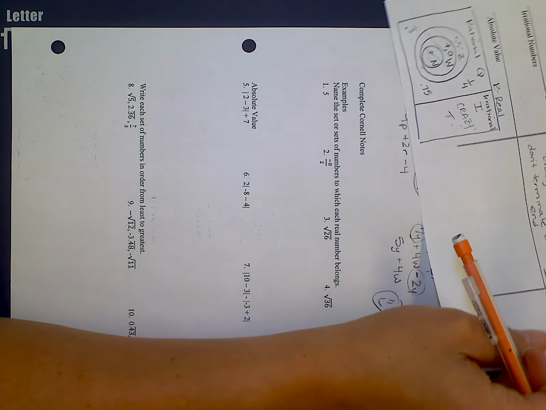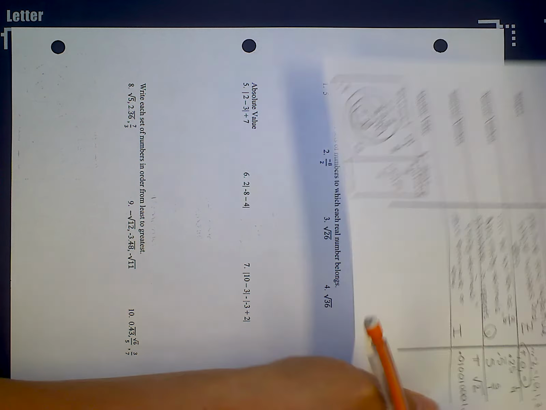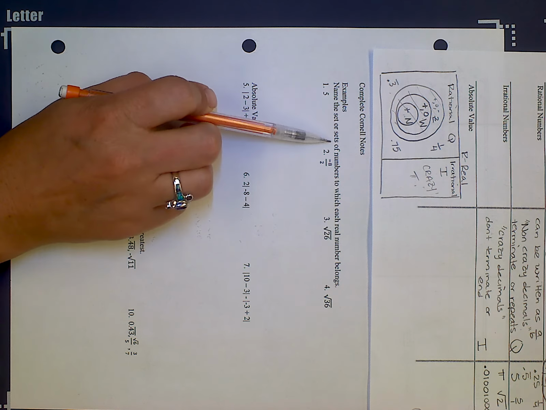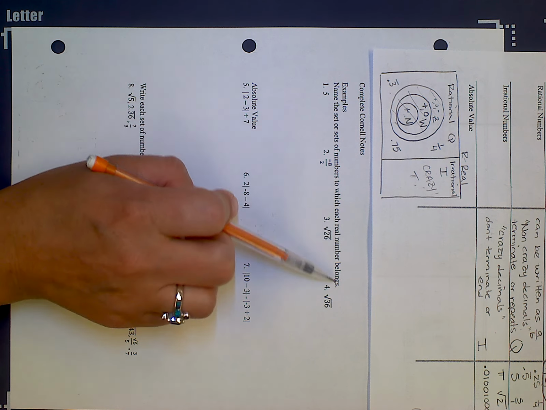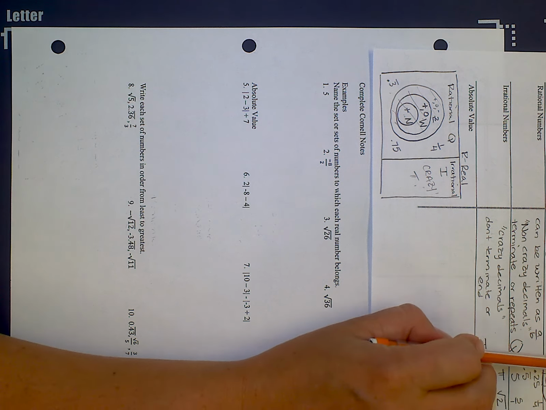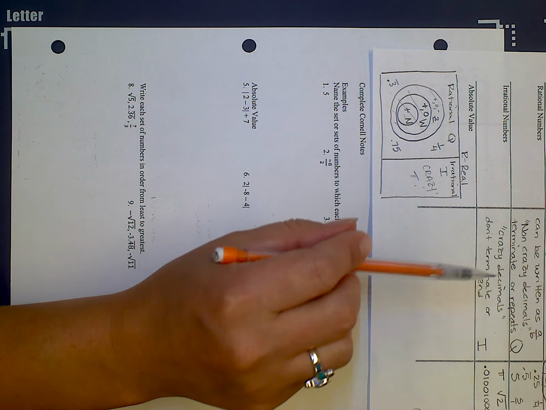So let's look at our notes. We're going to keep that. You can keep that around to help you with the next portion of your notes. We'll slide that in right there. Okay. So examples. Name the set or sets of numbers to which each real number belongs. Now 5 was actually one of our examples. It's a whole number. And it's a positive number also.